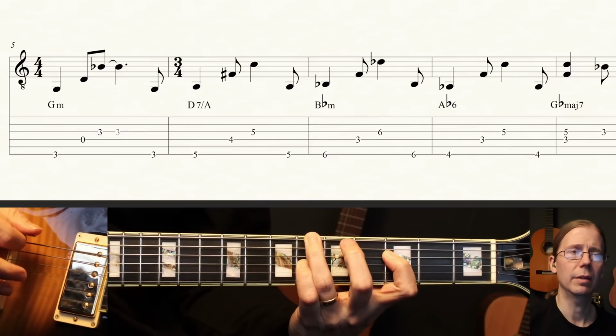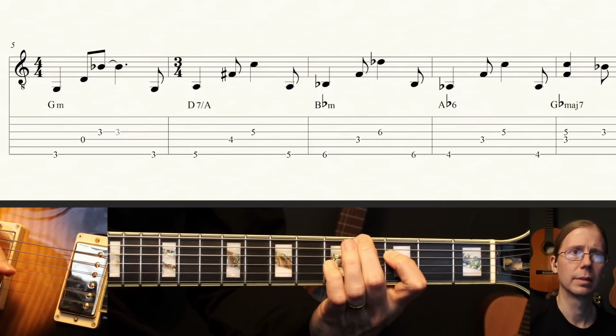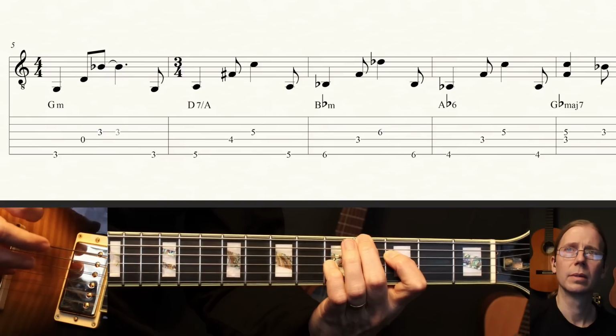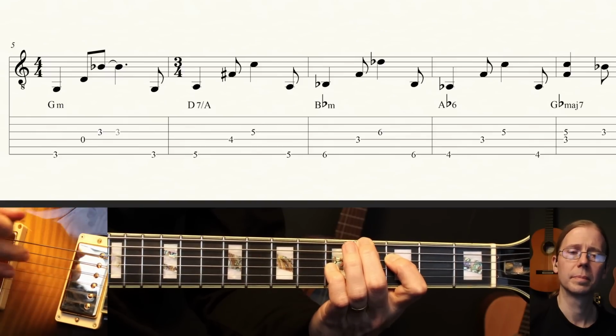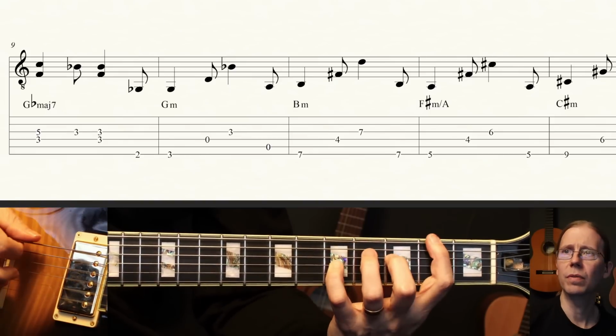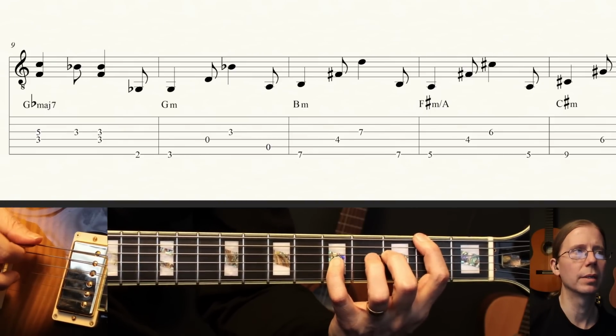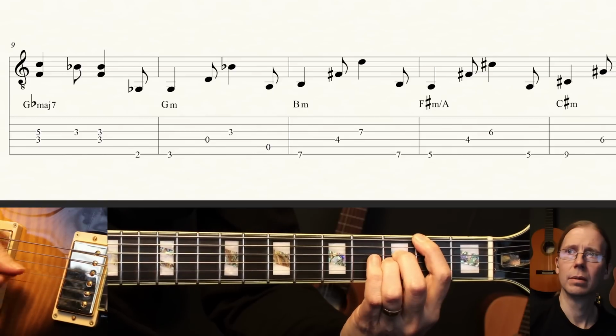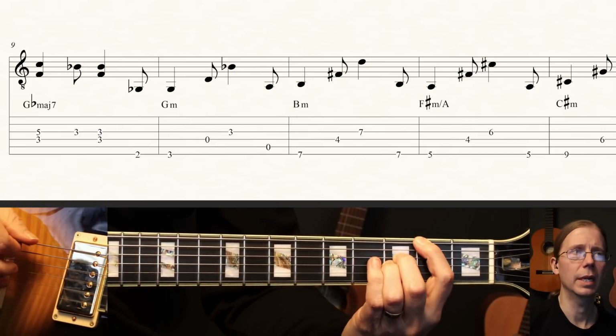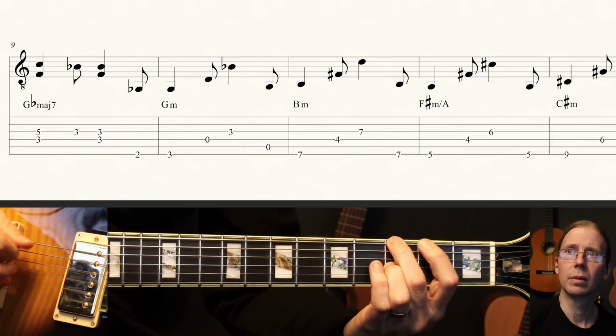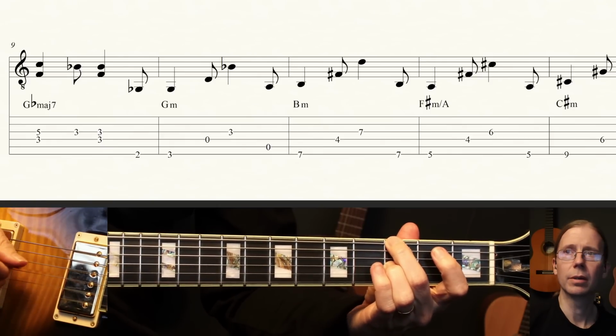Down to A flat 6. Okay, and then we're going to move into this G flat major 7, really has a sharp 11 at this moment. And then moving into G minor.